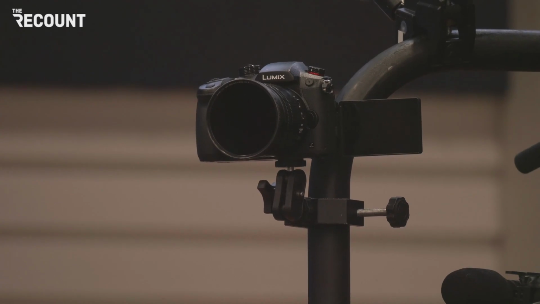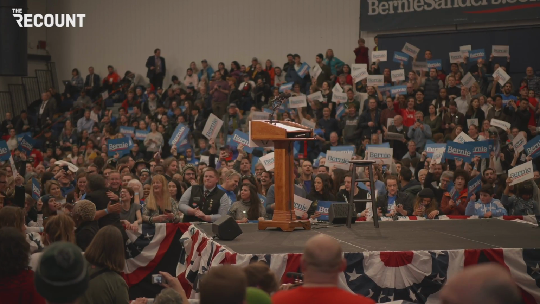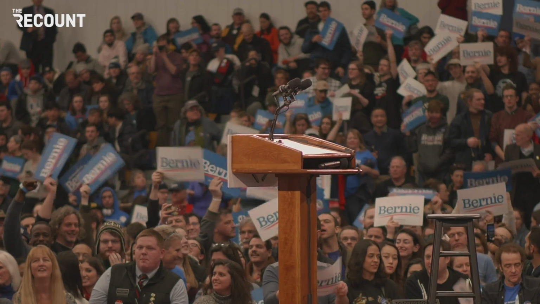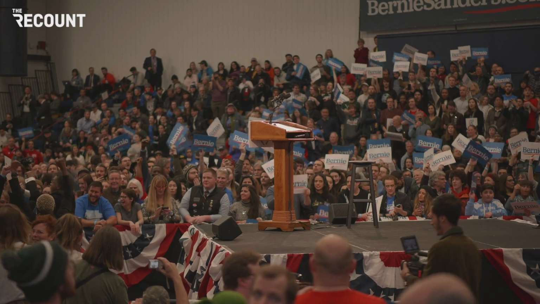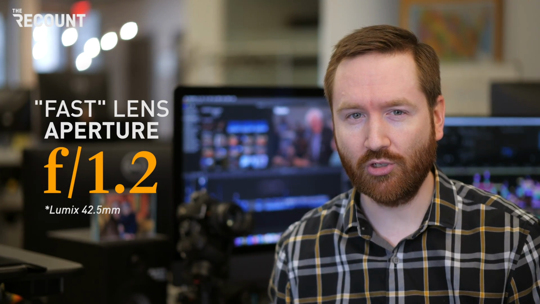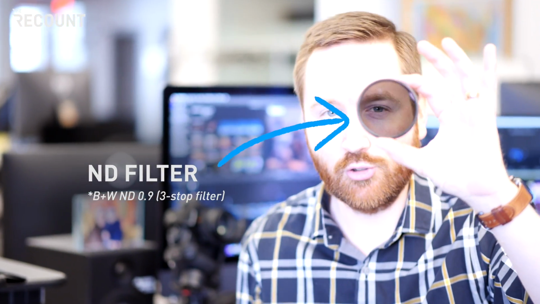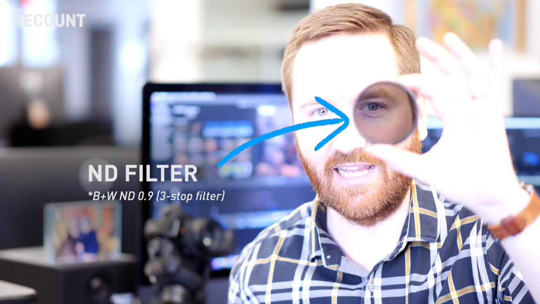This stationary camera will serve as my wide shot to establish the crowd around Bernie Sanders, and I want him to be sharply in focus while everything else is slightly blurred. So I'm using my fastest lens, f1.2, to create what's called shallow depth of field. Plus, I'm using a 3-stop ND filter to control how much light is hitting the lens.